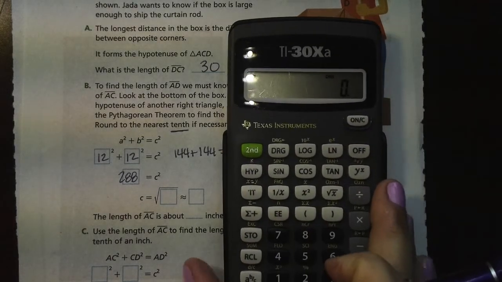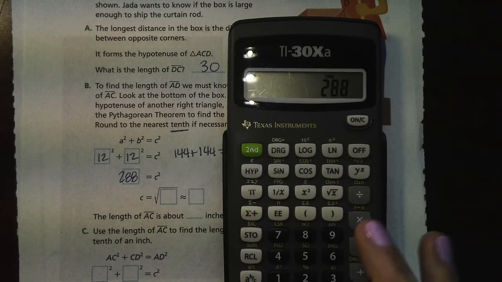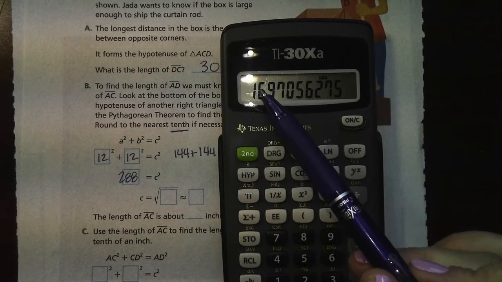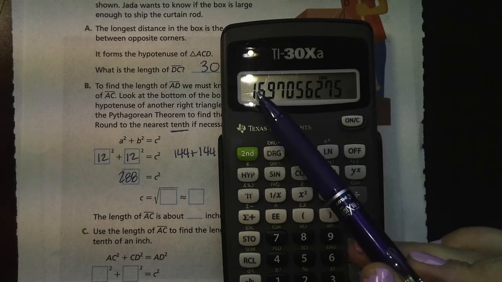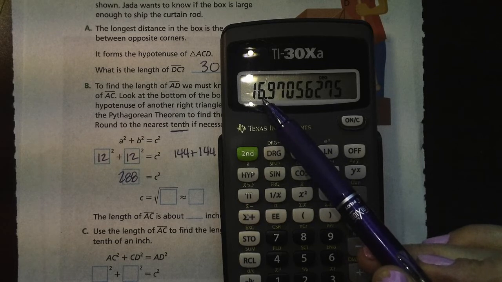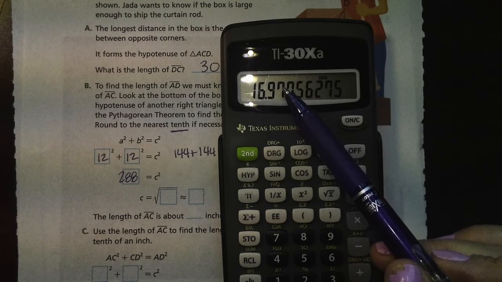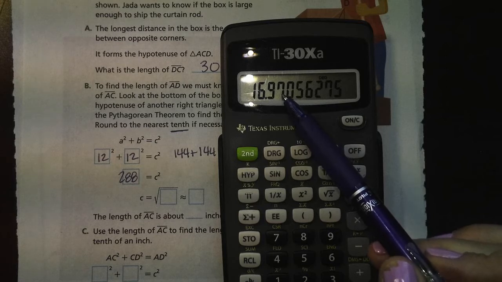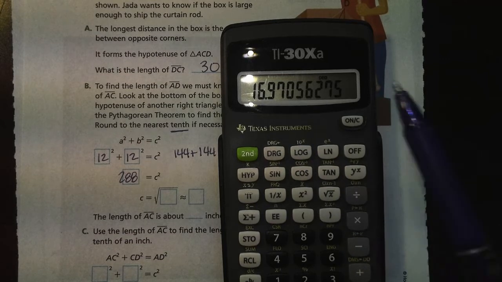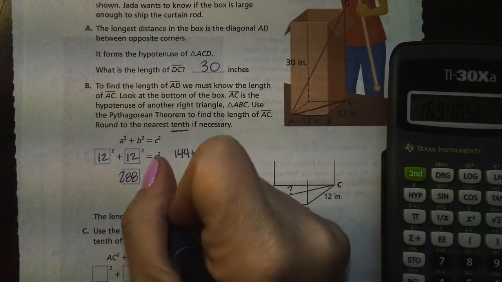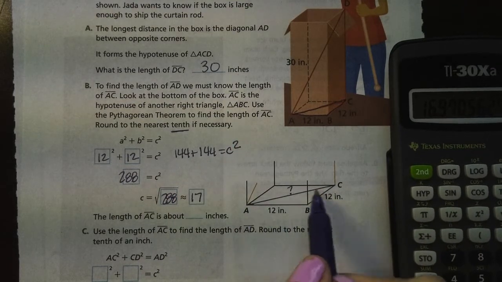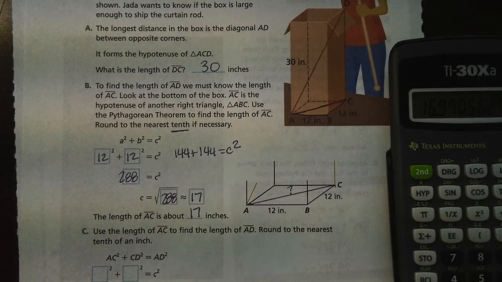So pull out my calculator, put in 288, hit the square root button, and in this situation we're going to round to the nearest whole number. Since it says 16.97, we're going to round to 17. If it had told us tenths place, we would look at the 7. The 7 would make this 9 turn to a 0, which would in turn change this to a 17. So the square root of 288 is approximately 17. So the length from here to here of AC is 17 inches.